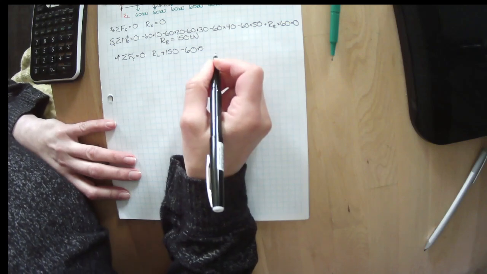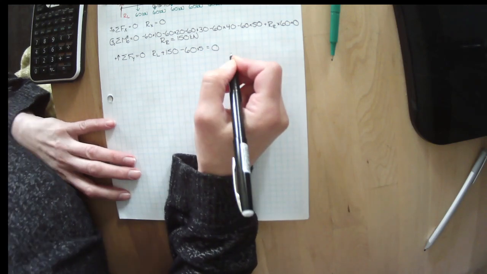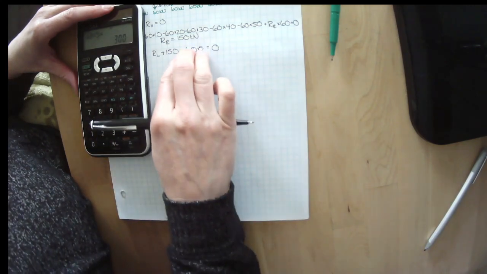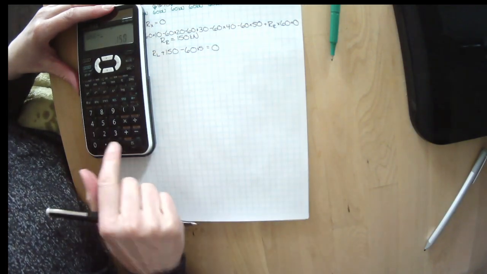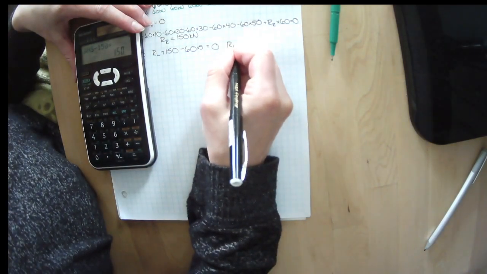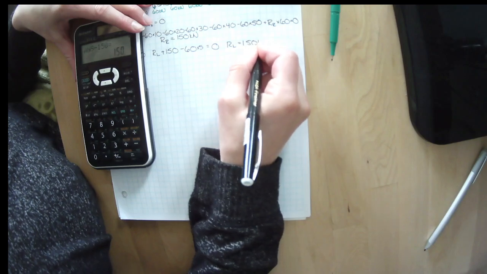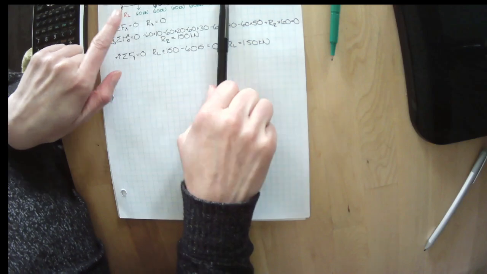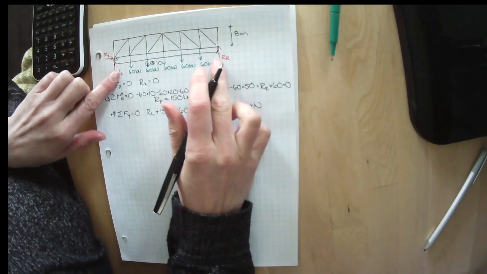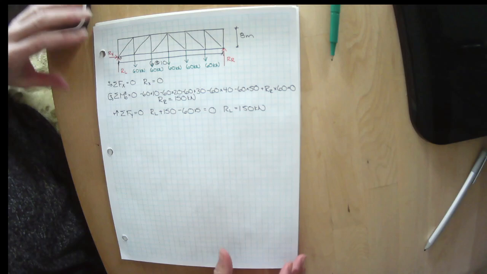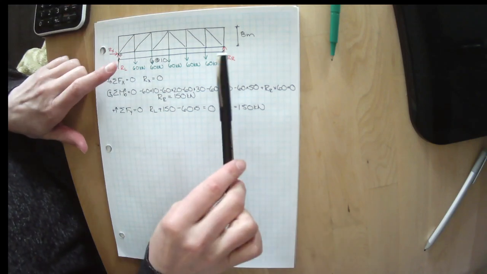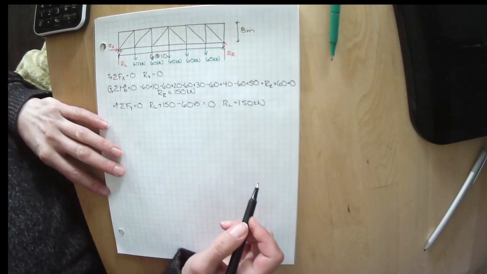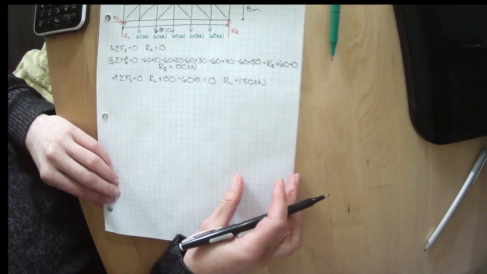I have 5 of them. 60 times 5 comes over and becomes positive, minus 150. RL equals 150 kilonewtons. You probably looked at this and guessed that these would share the loads equally. This is an evenly loaded truss. Intuitively, you understand that these two should be equal just by glancing at these loads. It's one of those things that intuitively you understand.